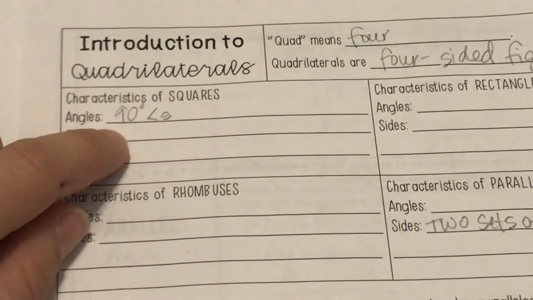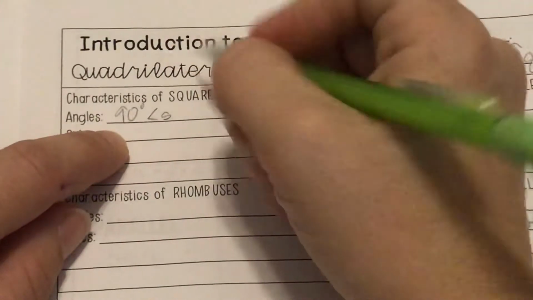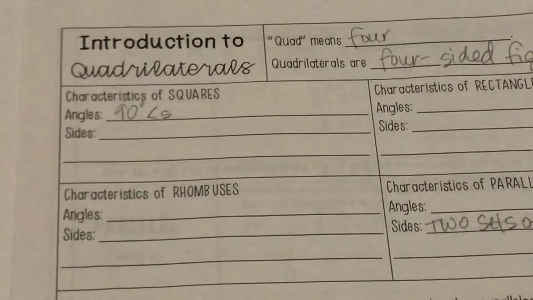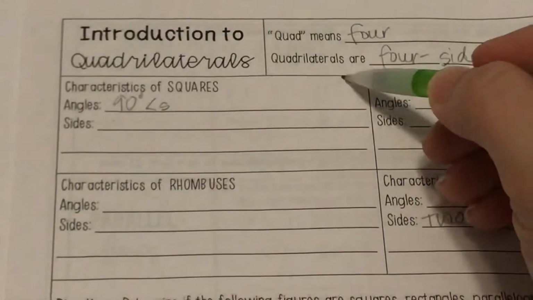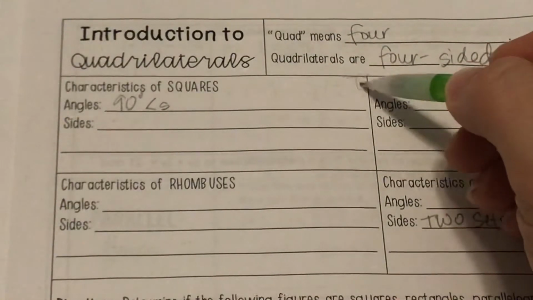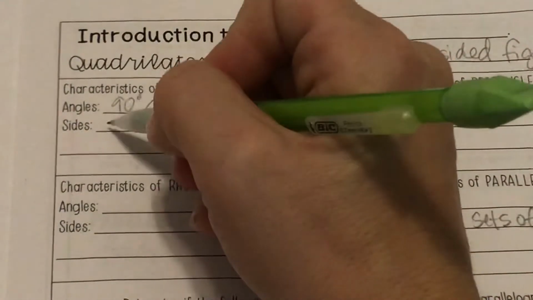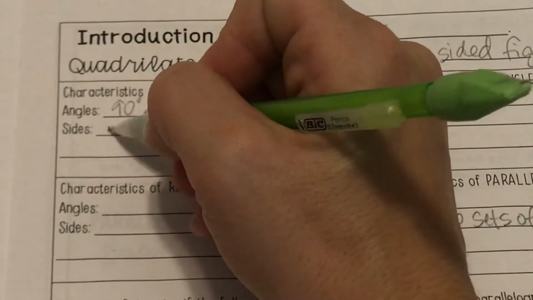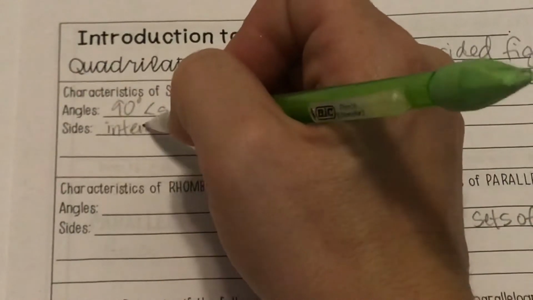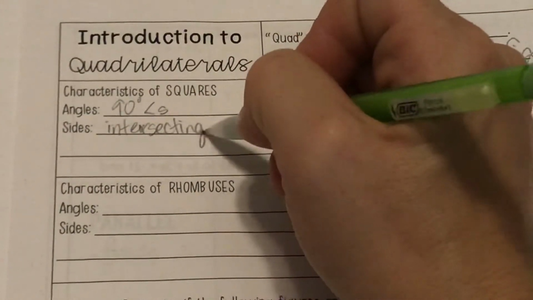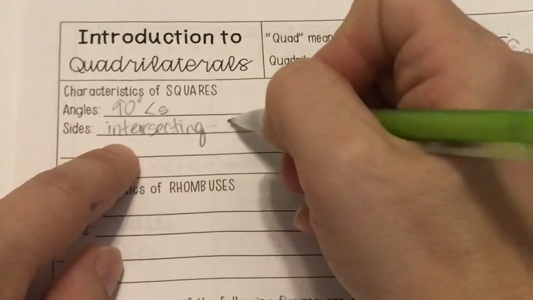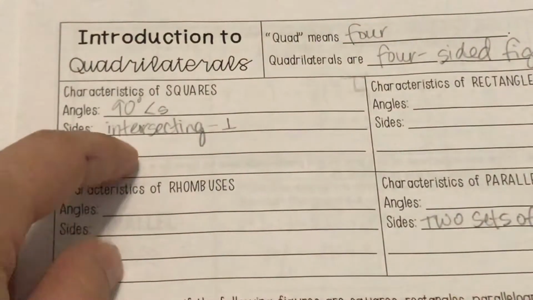What do we know about right angles? Well, they are going to have perpendicular sides. Like this angle right here, this is a right angle. So they have intersecting sides that are perpendicular.